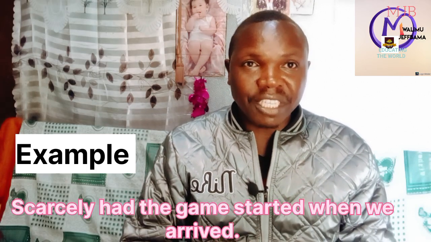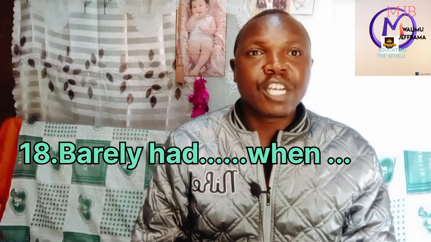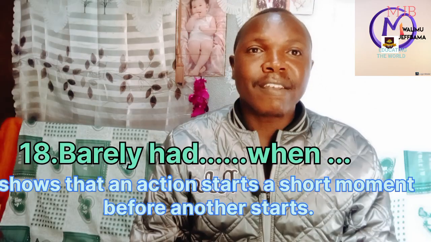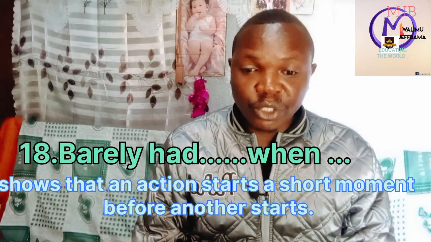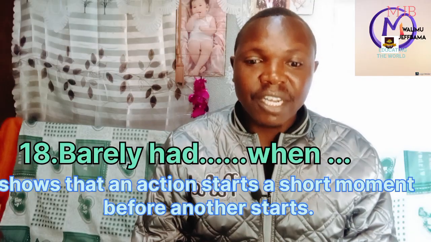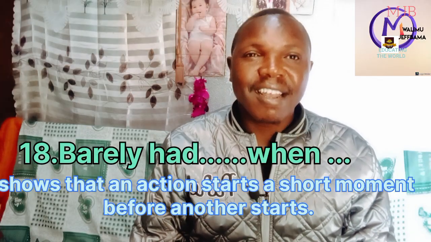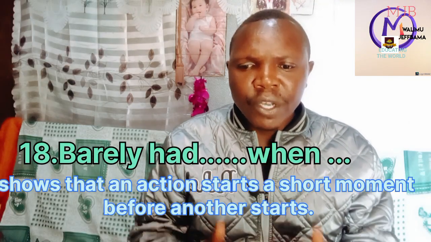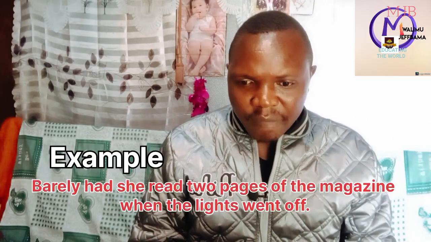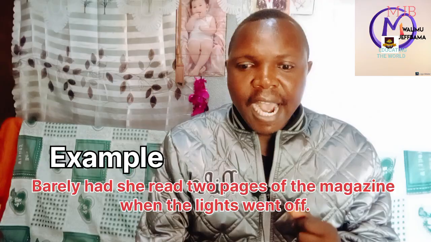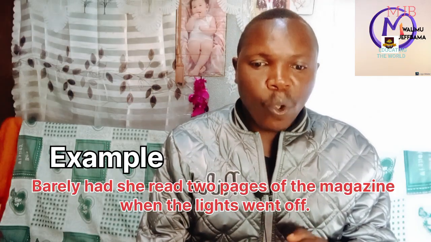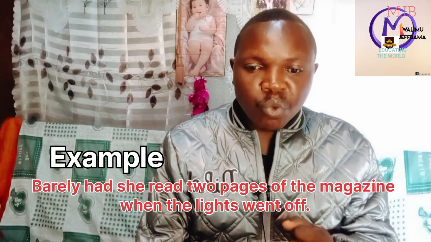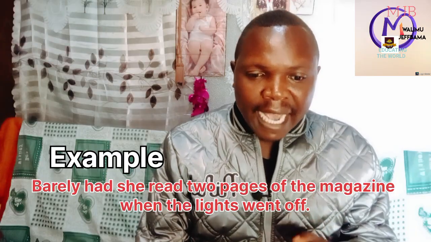Another correlative conjunction is barely had, followed by when. This correlative conjunction shows that an action starts a short moment before another starts. So we need to understand in an example that we can say, barely had she read 2 pages of the magazine when the lights went off.